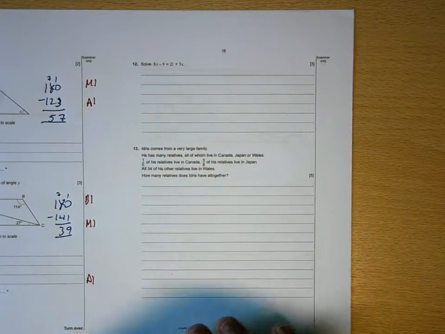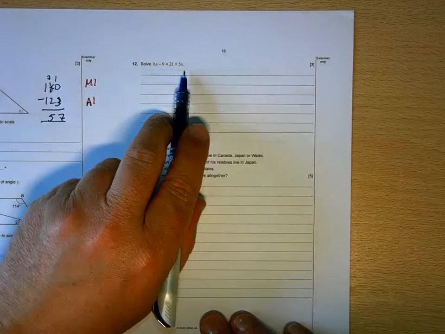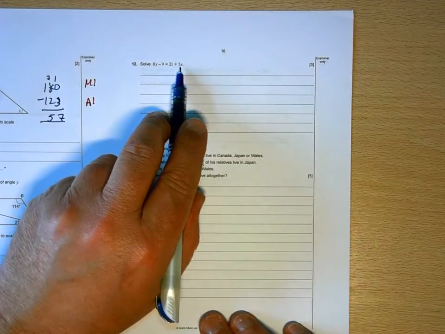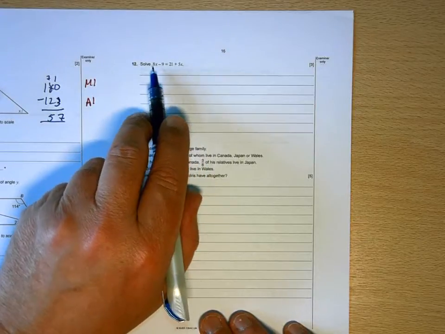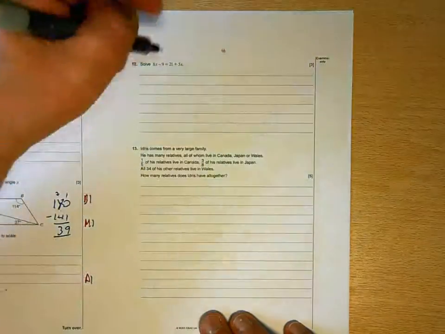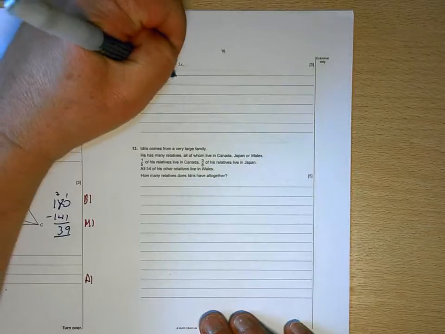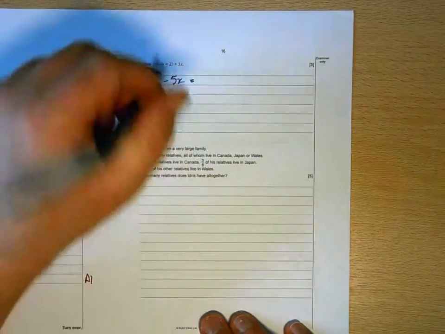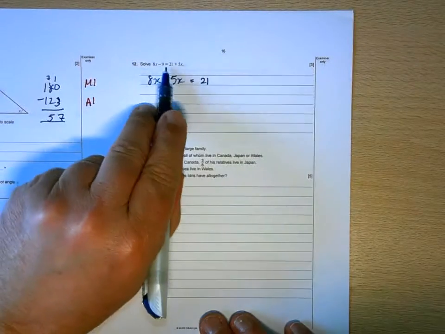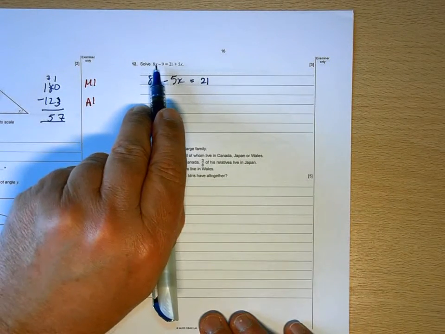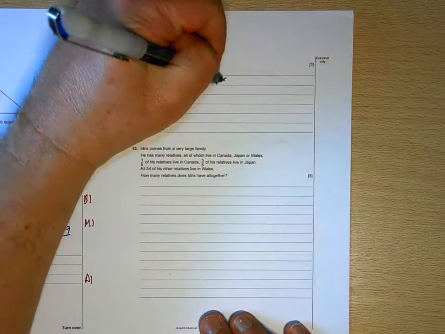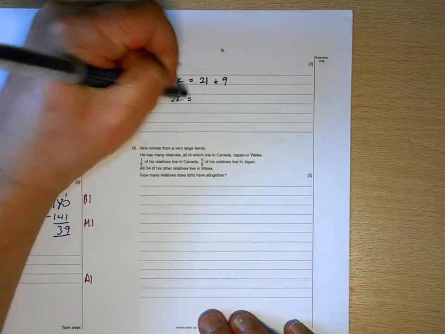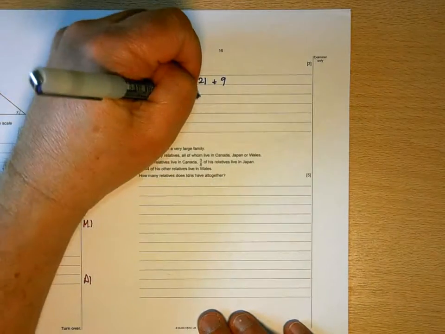Two-stage equation this time. You want to get all your x's on one side, so I want to get rid of that add 5x, which means I have to take it off that side as well. So that side becomes that. Then this side, the 21 is already there. I need to deal with that take 9 by doing the opposite of taking 9, which is adding 9. 8x take 5x is 3x. 21 add 9 is 30.